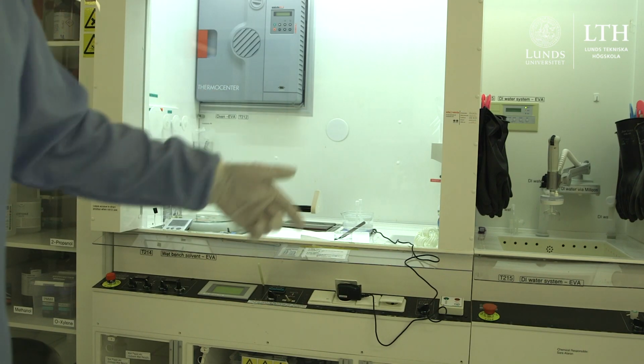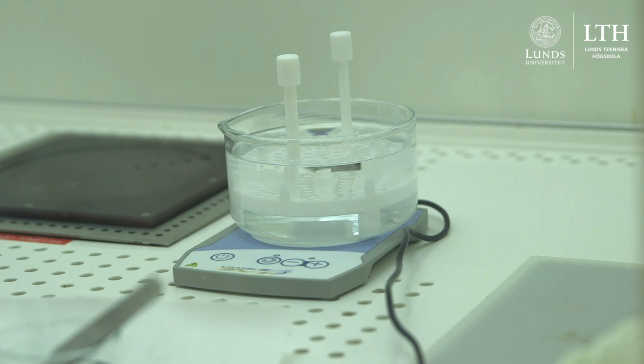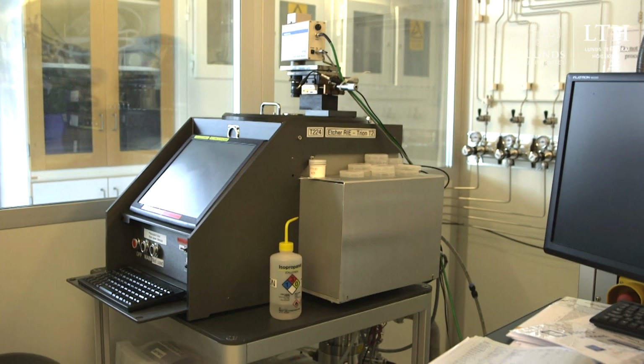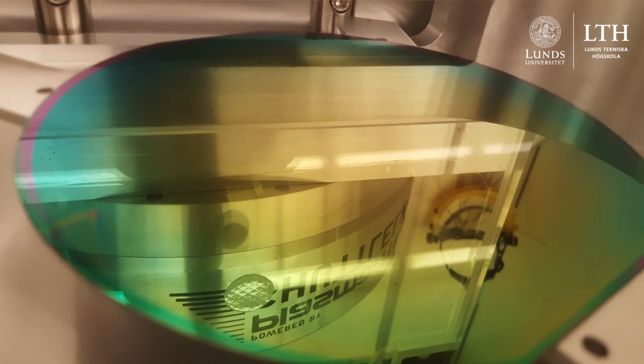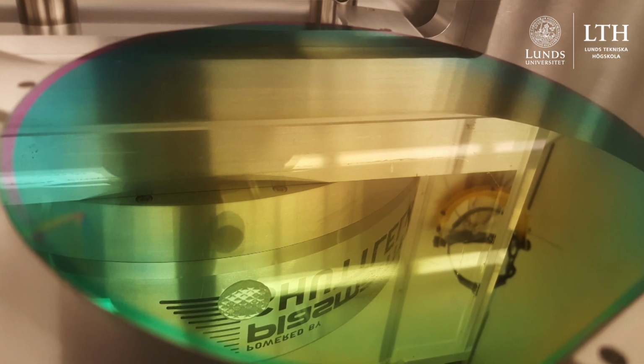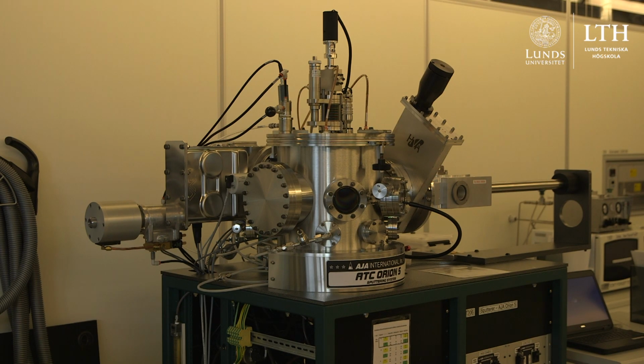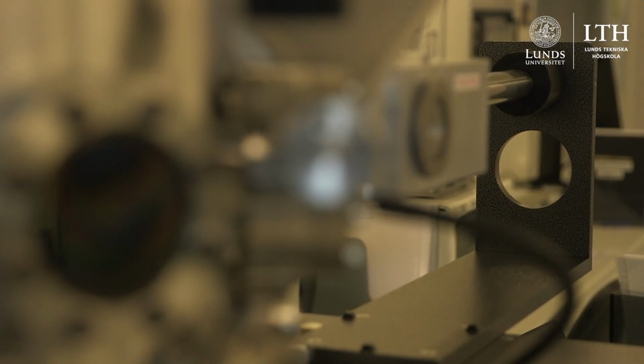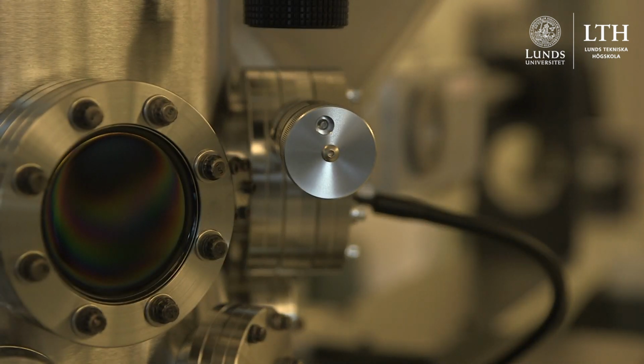So in this room we have a number of different equipments which are used for thin film deposition and also etching. We can do wet etching in the benches to my left. We can also do reactive ion etching in equipment in the corner. There's a number of other different equipment which are used for electron beam evaporation of material to be deposited on a substrate, and also thermal evaporation or physical vapor deposition as well.